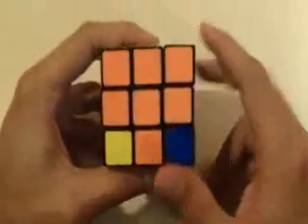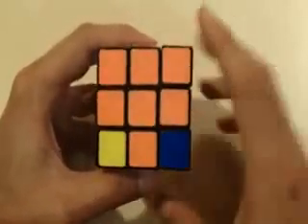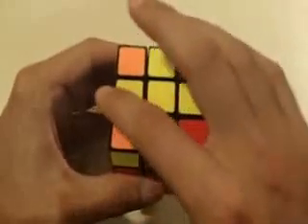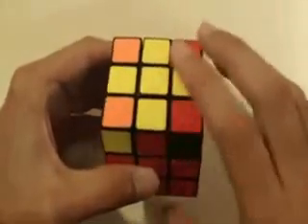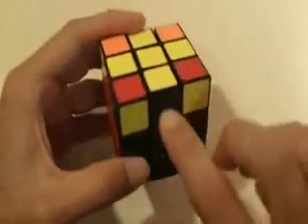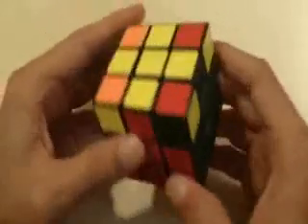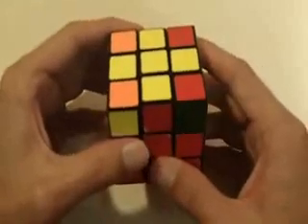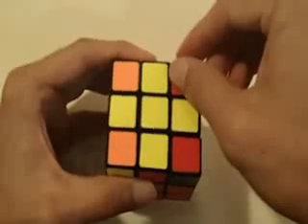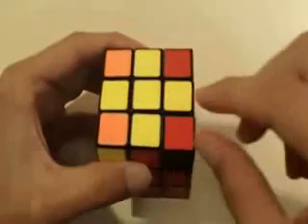At this point, you should have one side completely solved, you should have two layers completely solved, and you should also have the top cross completely solved as well, and also in their correct positions. Notice how the red's matching the red center, and the green's matching the green center, and so forth. Okay, and in this final video, we are going to solve these last four corner pieces.